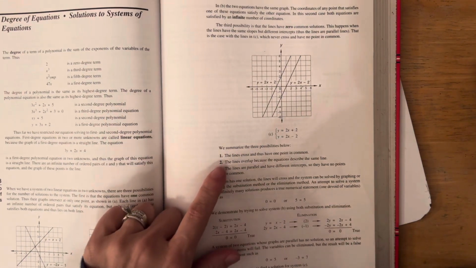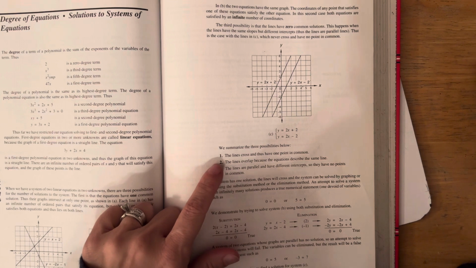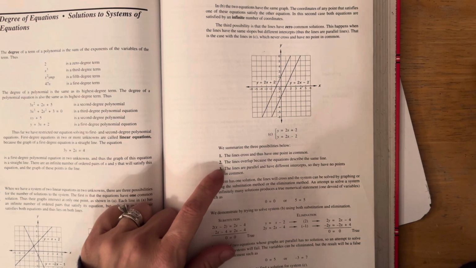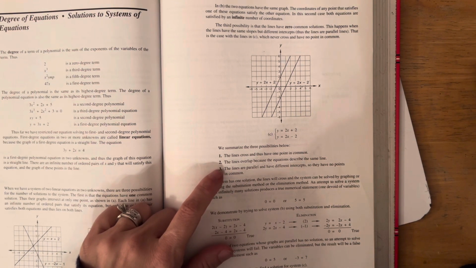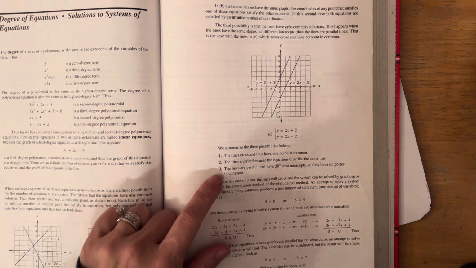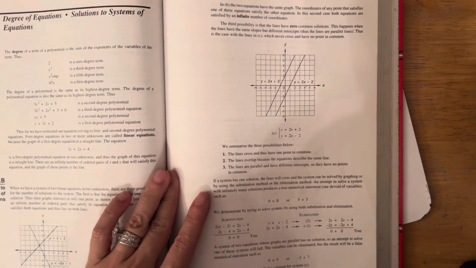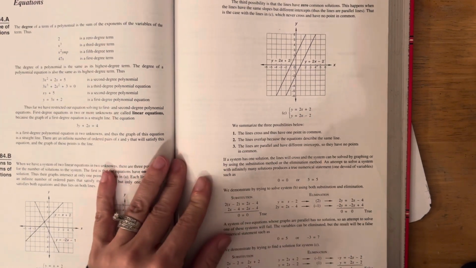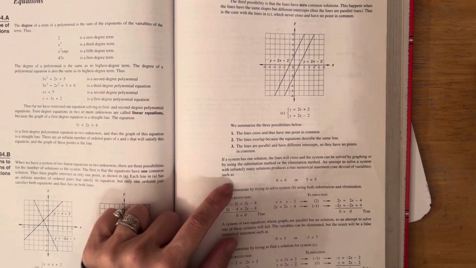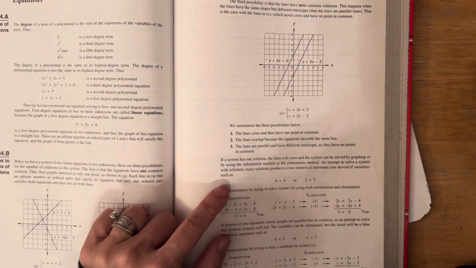So we summarize the 3 possibilities below. Number 1, the lines cross and thus have 1 point in common. Number 2, the lines overlap because the equations describe the same line. And number 3, the lines are parallel and have different intercepts, so they have no points in common. If a system has one solution, the lines will cross and the system can be solved by graphing or by using the substitution method or the elimination method.